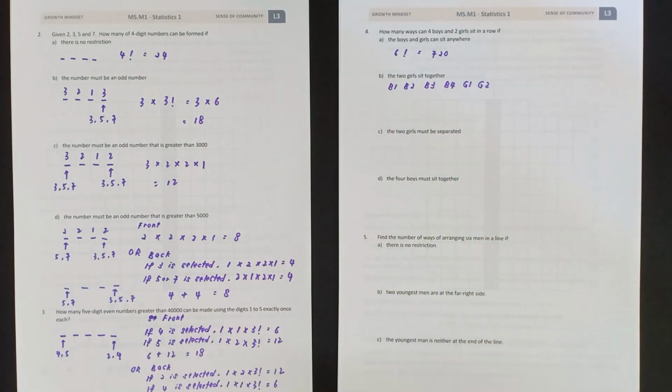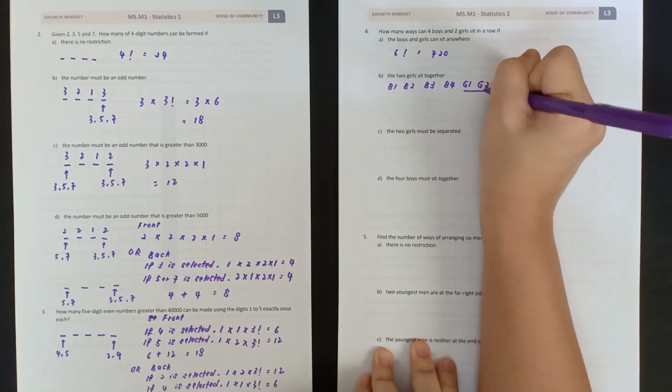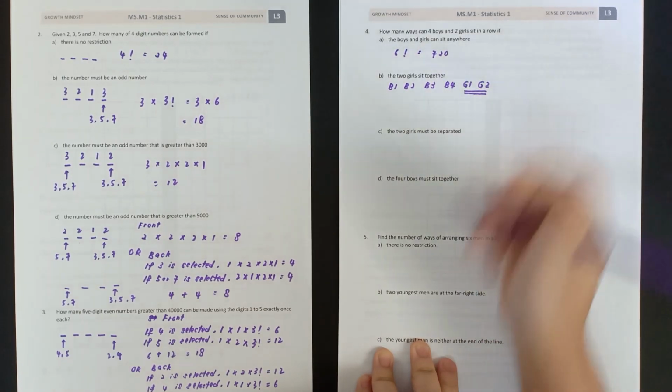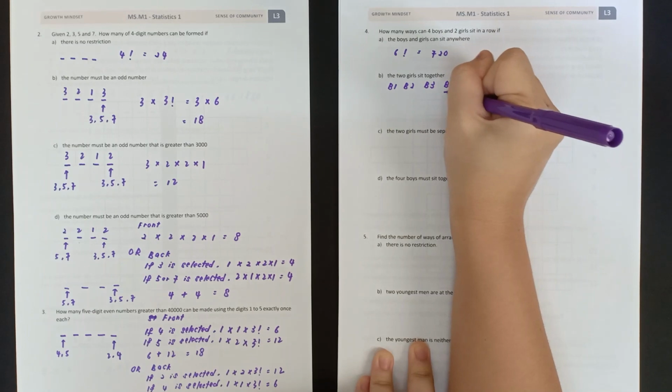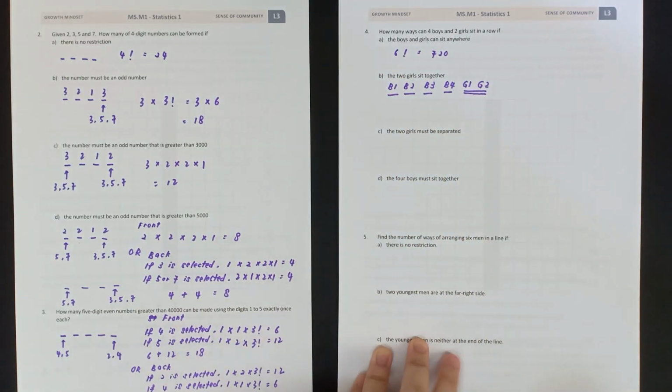After that, these two girls must sit together. So what we can try to do is they must stick together. The other ones we treat as individual because they are not restricted. Only the girls are restricted, they need to sit together.